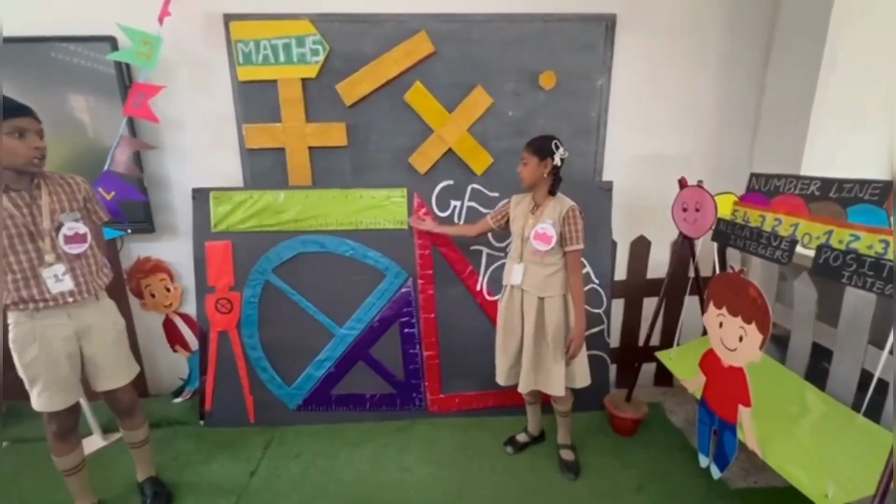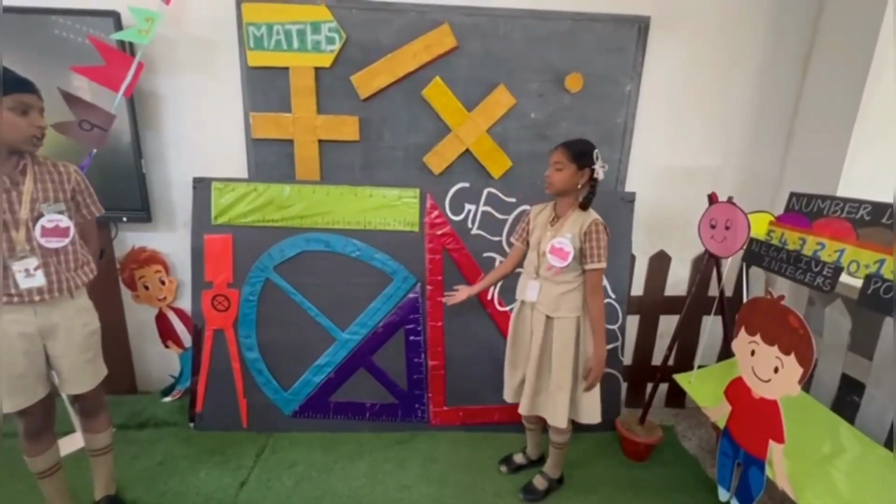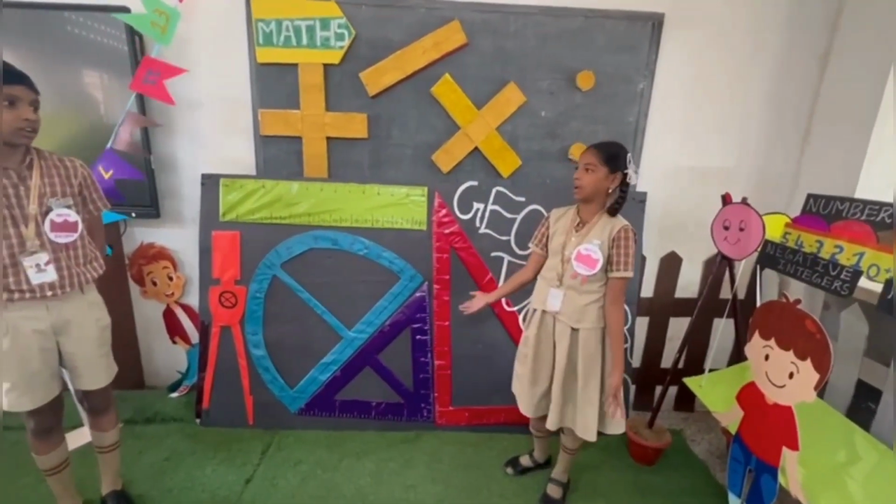A ruler is used to draw straight lines. A compass is used to draw circles or arcs. The set square is used to draw right angles and other triangles.